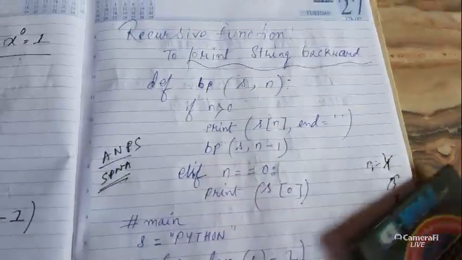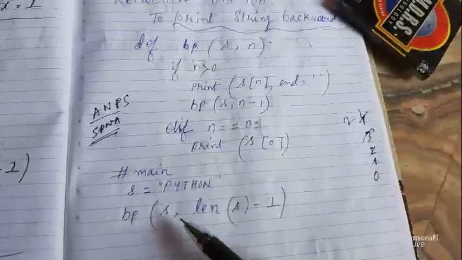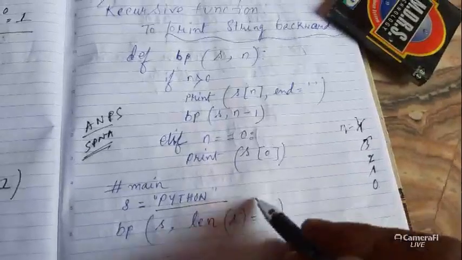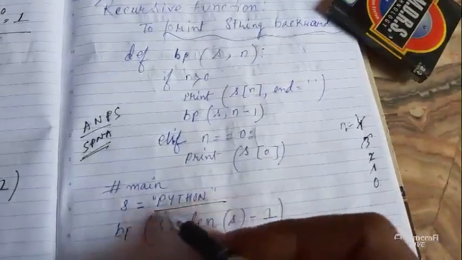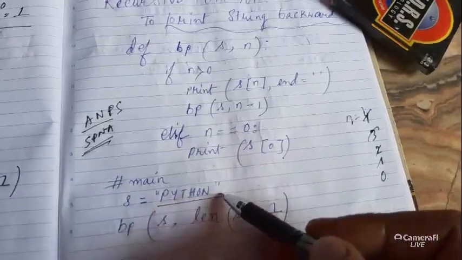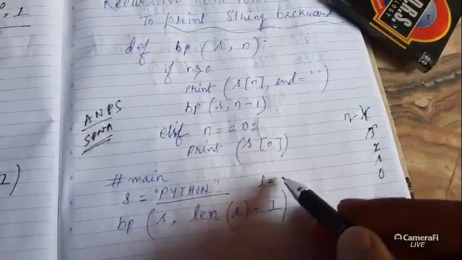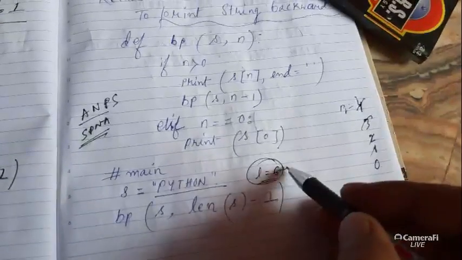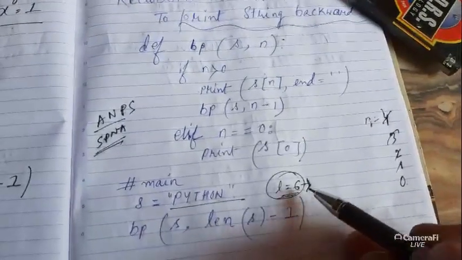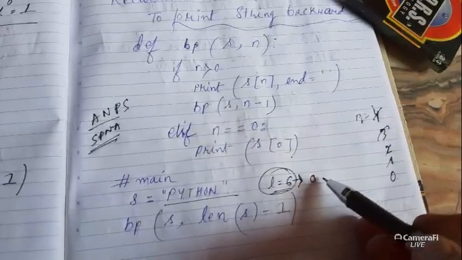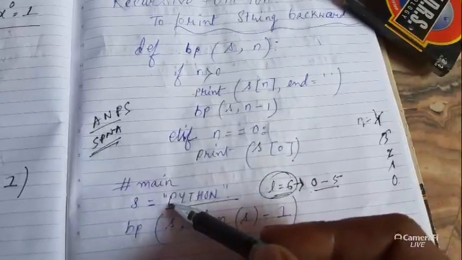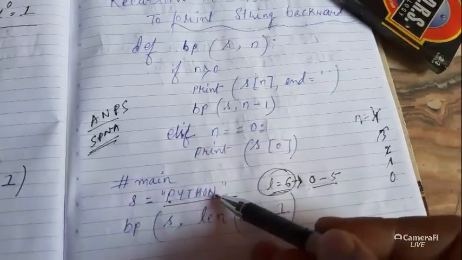So let's go for one example, through which we'll try to understand. Here is our word, s equal to Python. What will be the length of this string? There are 1 2 3 4 5 6, six characters present, so the length is 6. But we know from the very beginning that when we want to fetch any particular character, we have to start from the 0th index. So the index of Python will be 0 to 5. This is the 0th position character, and this is the 5th position character.